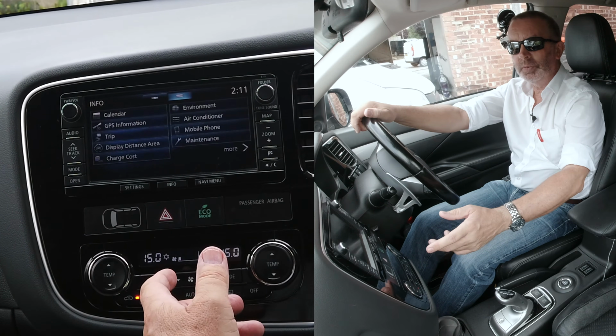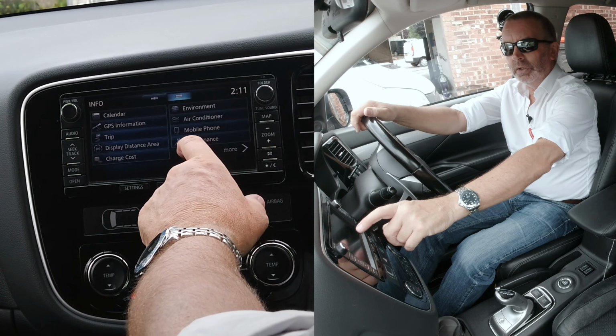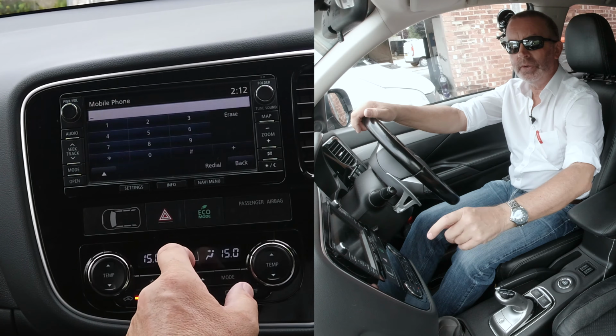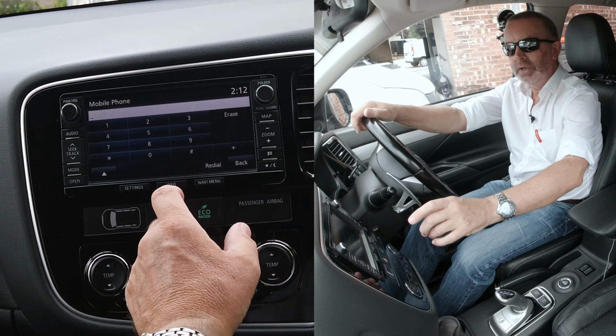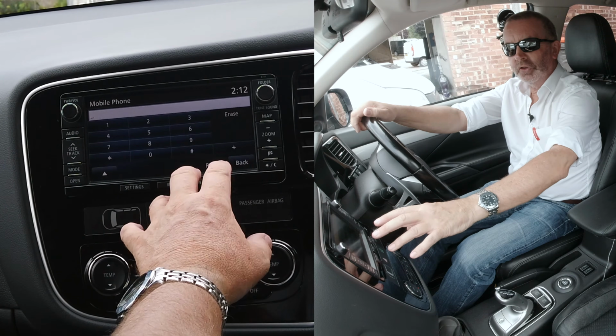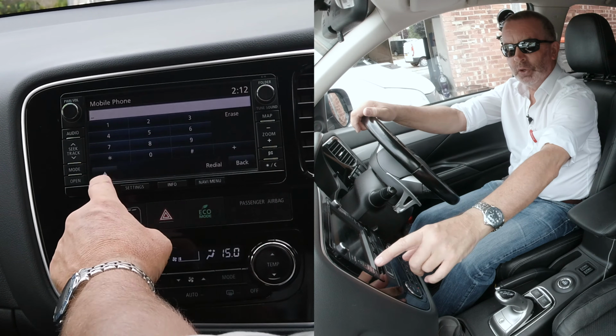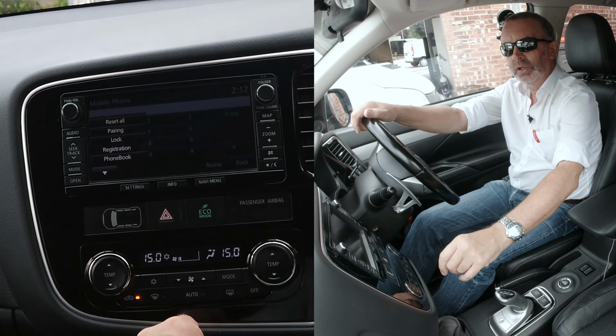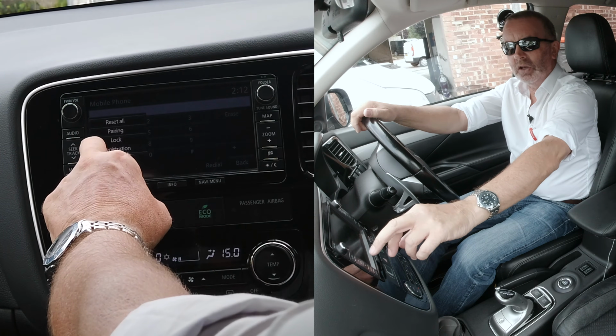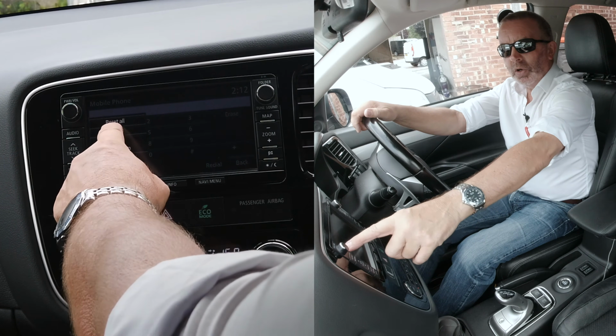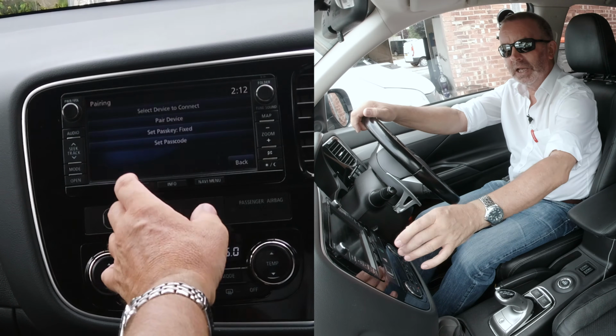And from info, you've then got mobile phone. Click mobile phone. Nothing there, no instructions, but there's an arrow. You click the arrow like so, and then you've got pairing, lock, registration, phone book. So onto pairing, even though you're deleting it.